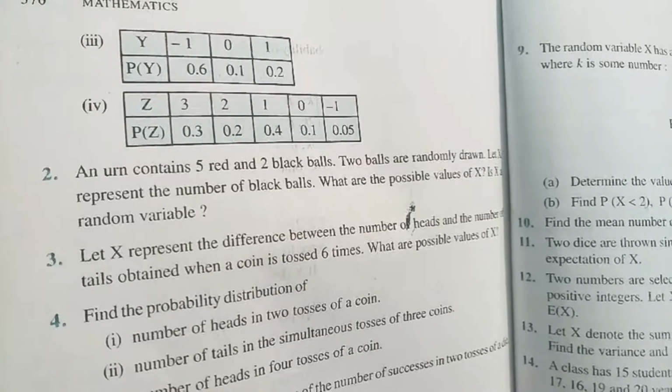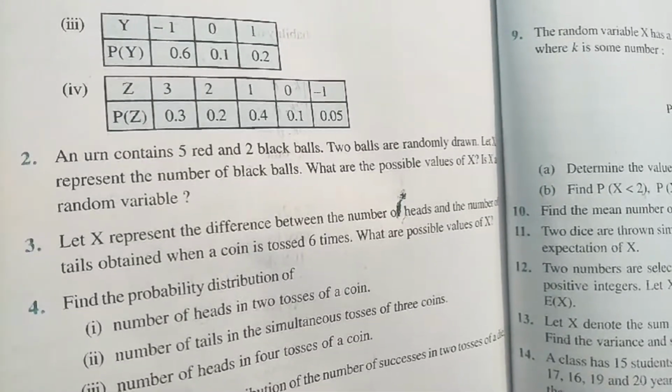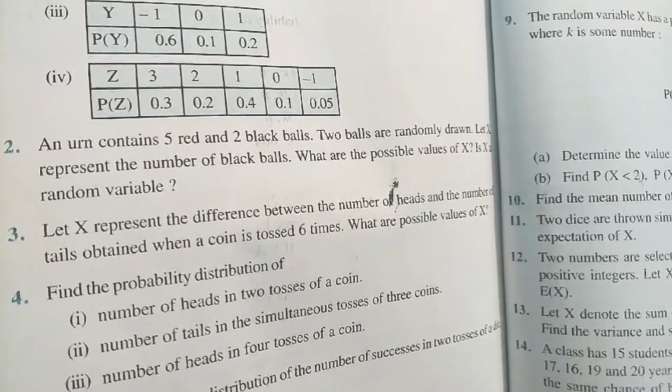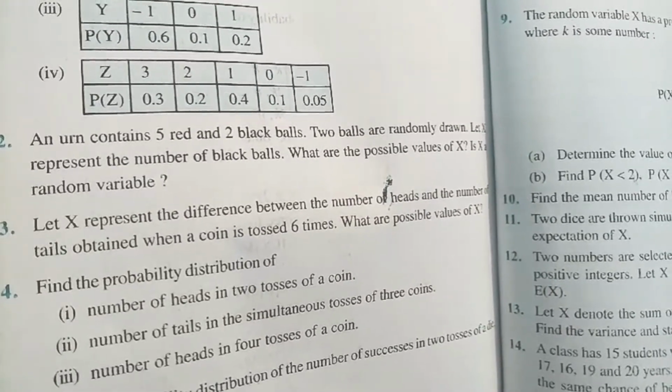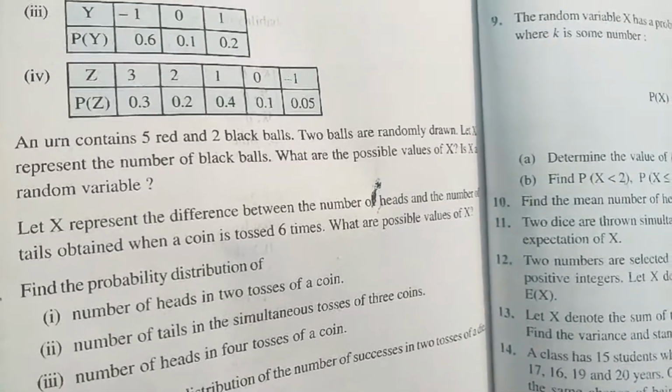Now, the fourth one. All the probabilities are greater than 0, but the sum you will get is 1.05. That exceeds 1. We need the sum to be equal to 1. Here that is not equal to 1. Therefore that is not a probability distribution.